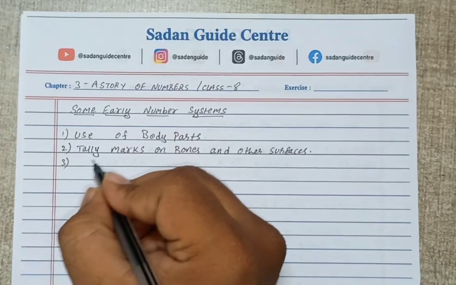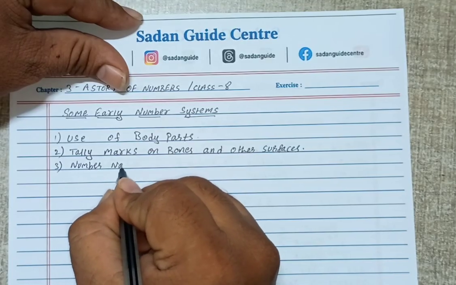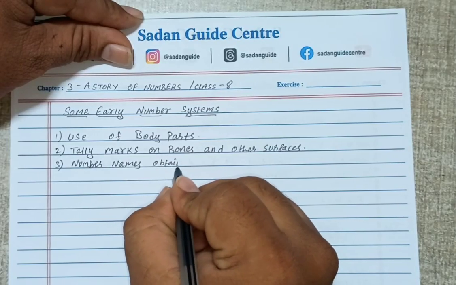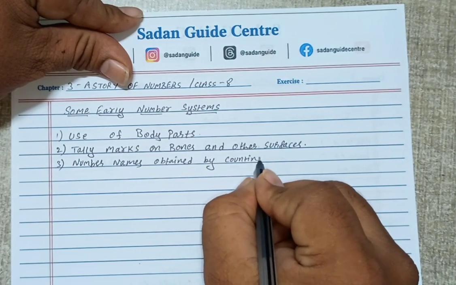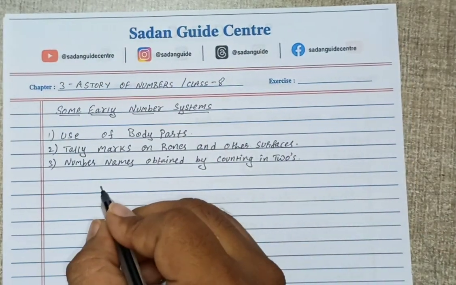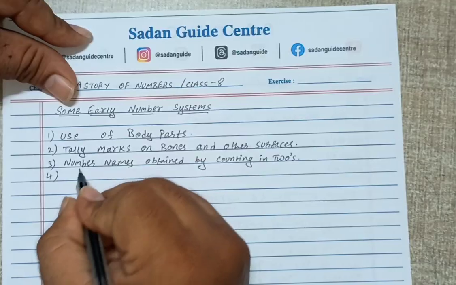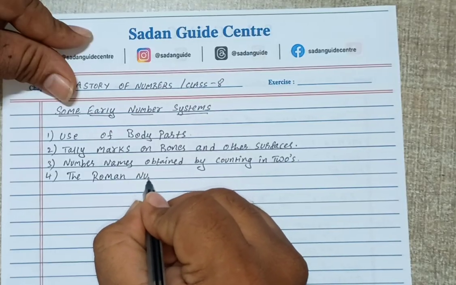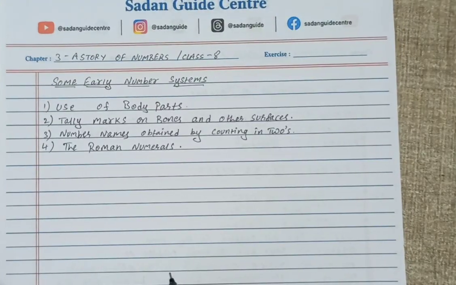The third one we learned was number names obtained by counting in twos. Okay. And the fourth, the next, what is mentioned here, that is with the help of Roman numerals. The fourth one is Roman numerals. Okay, this was there, right? So these are the four early number systems.